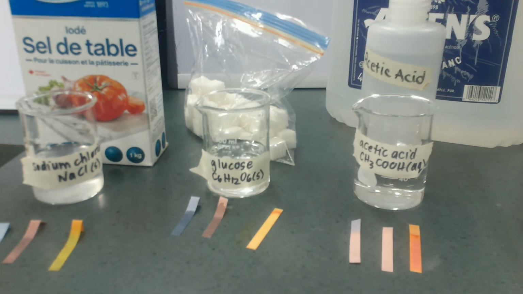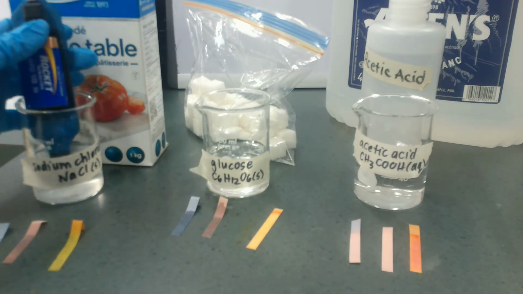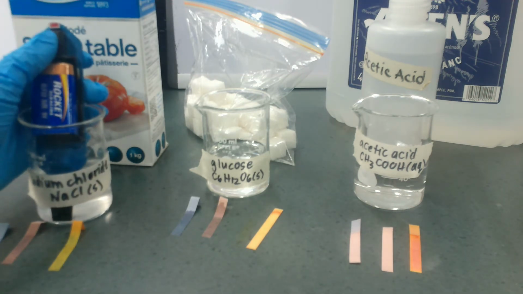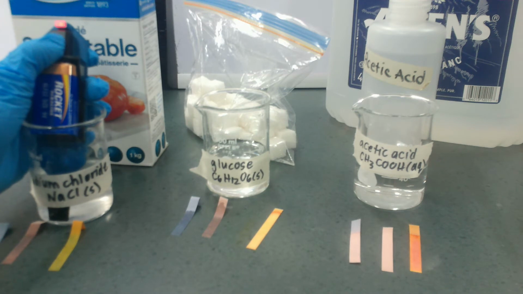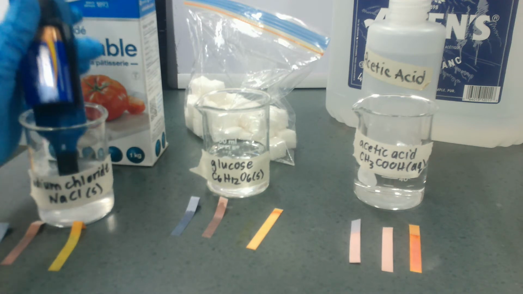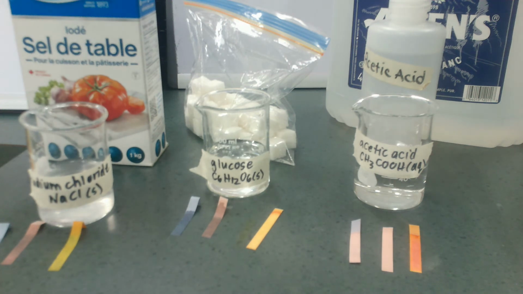What about sodium chloride? It's not a base, it's not an acid, but it is an ionic compound. Sodium chloride is made of ions. There's a metal cation, the sodium ion, and there is a chloride anion. Look at that guy go. All right, this is a conductive solution. This is an electrolyte.